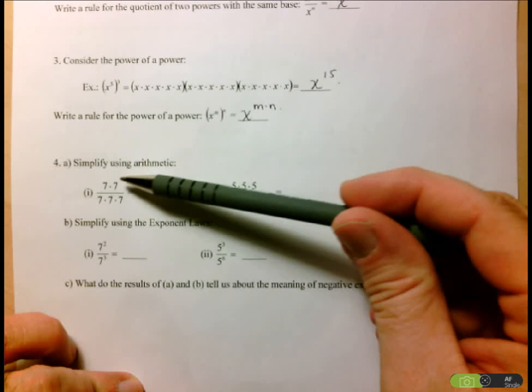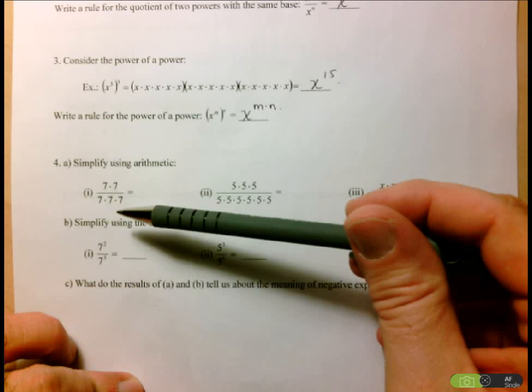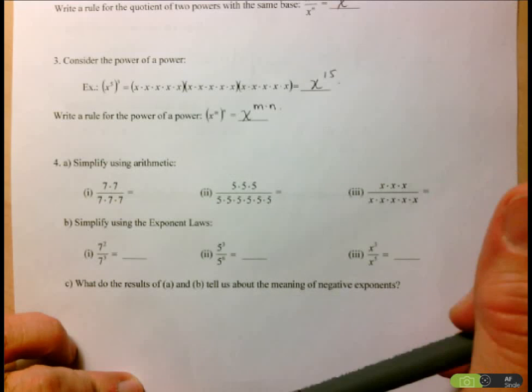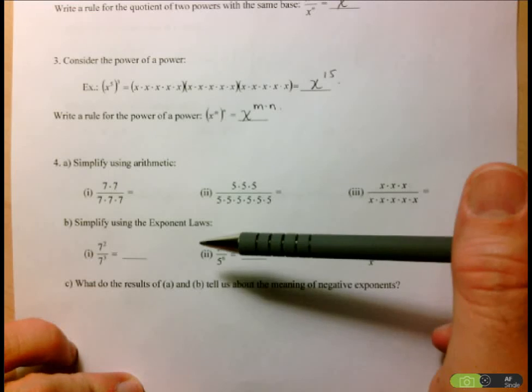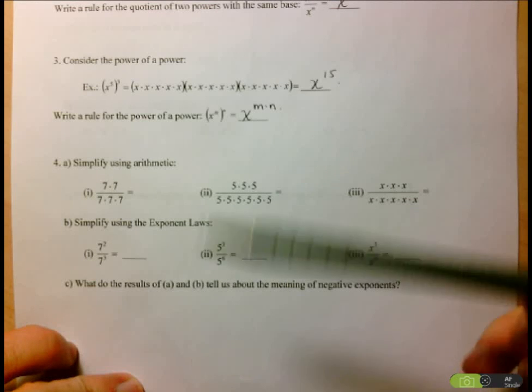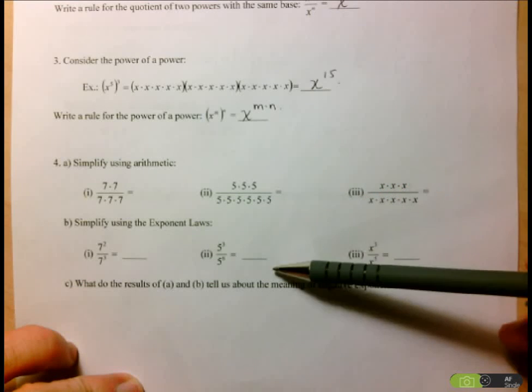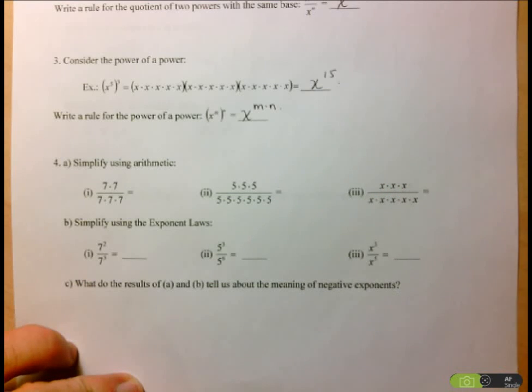So what are the arithmetic rules you can use to simplify this here? And you should be thinking about what I just did in one of the examples above. And then in the next one, I want you to use the exponent laws that we just reviewed. And hopefully you can find some connection that'll allow you to understand what a negative exponent is. Okay, so get working on that now, please.